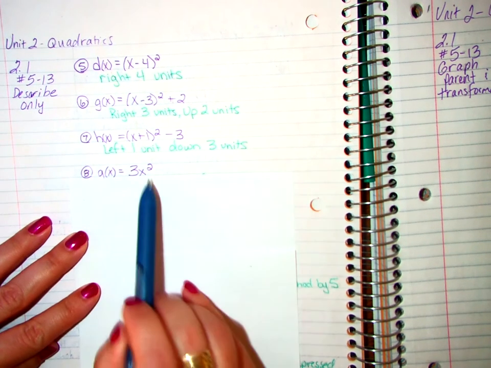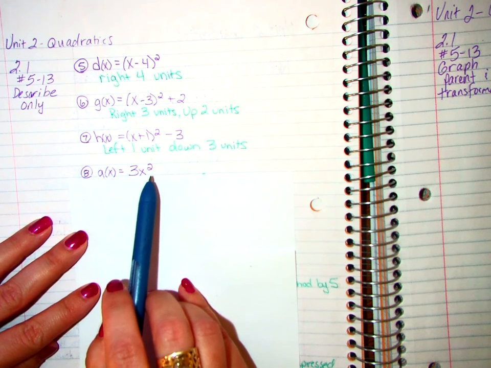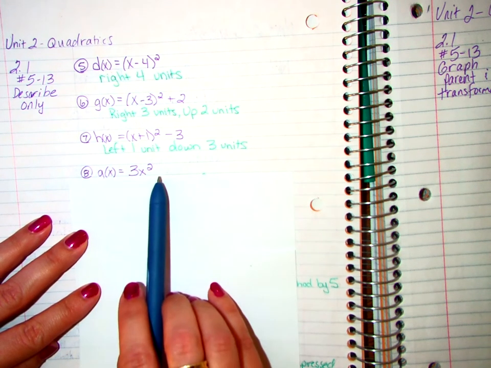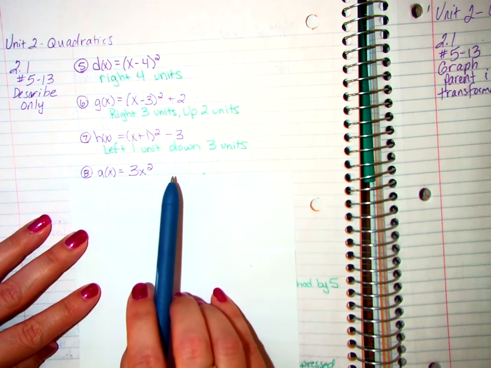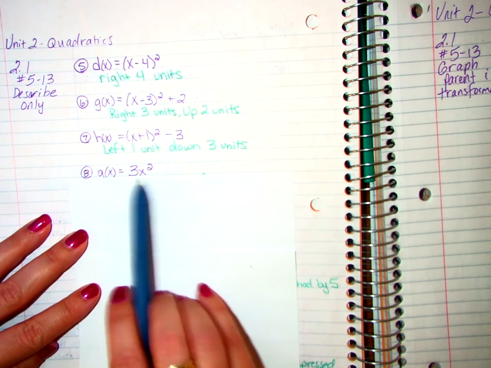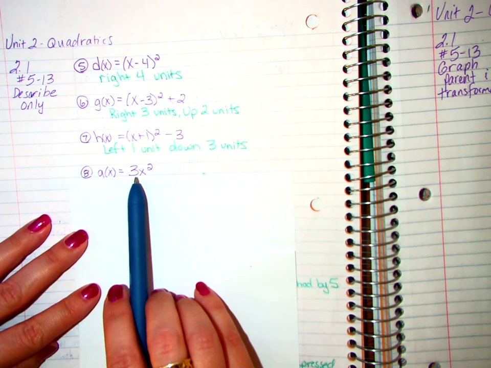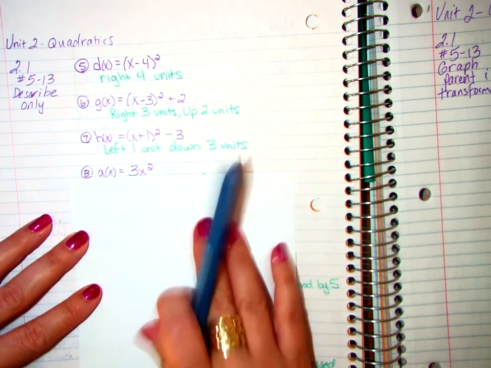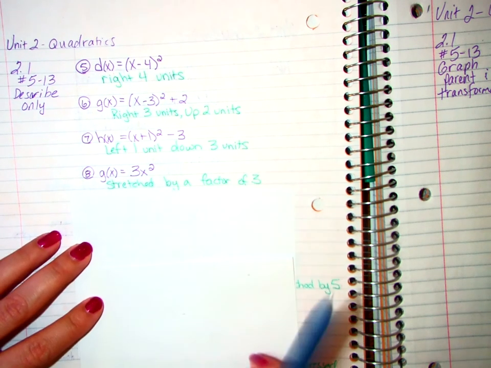This one does not have an h. So h will be inside the parentheses with a square outside. There's no h, there's no k. So I know that my vertex did not move. But there is an a, and whenever you have an a, you know the shape changed. So this is stretched by a factor of 3.